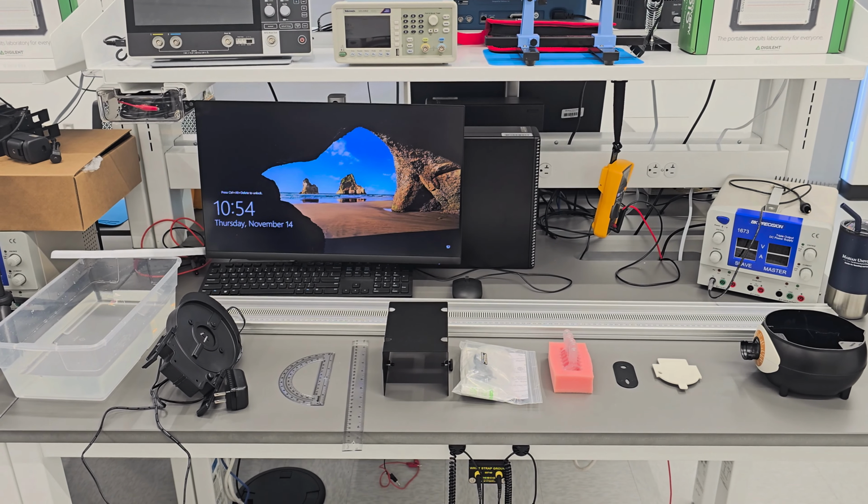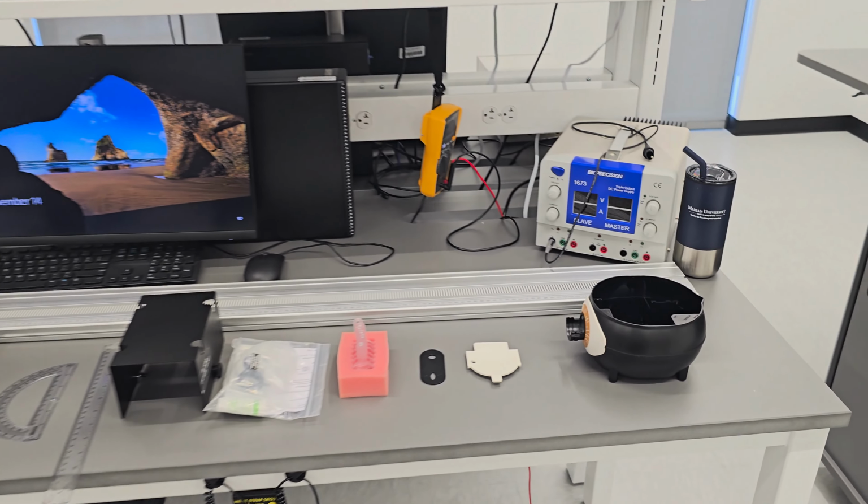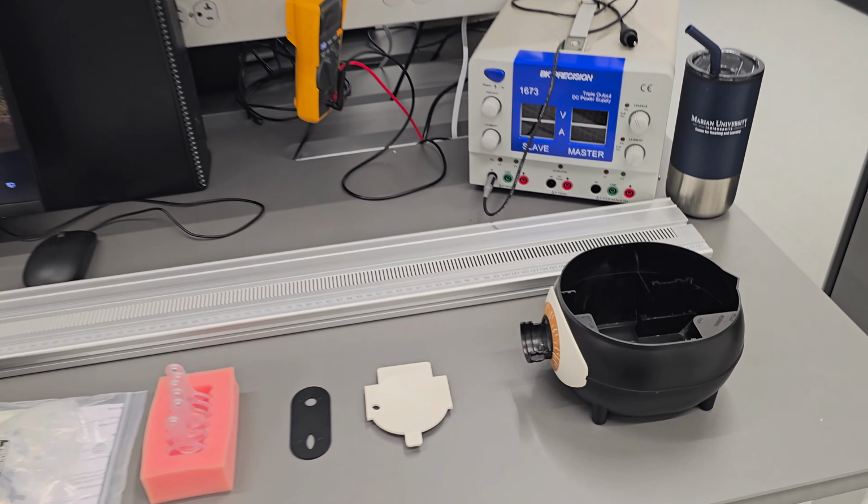This is the setup for the experiment. So we have here the eye model, and it includes usually the retina screen, the aperture, and different lenses. Some of them are concave and convex.